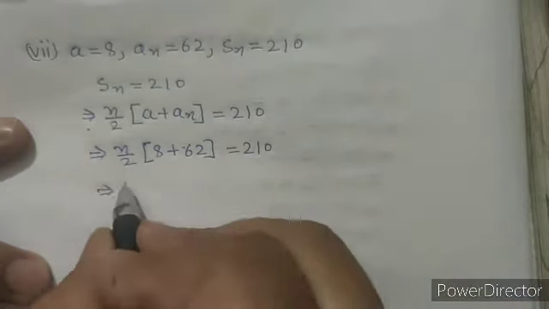Now next we have to find out the value of d, and an is given to us as 62, so we can apply the formula of an as a plus (n minus 1)d, and that will be equal to 62.